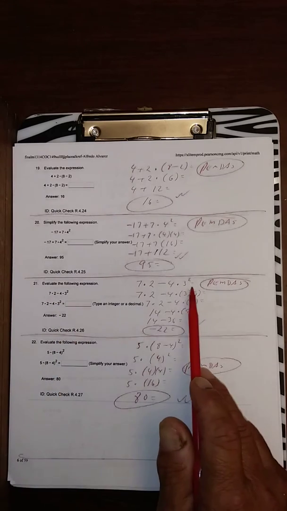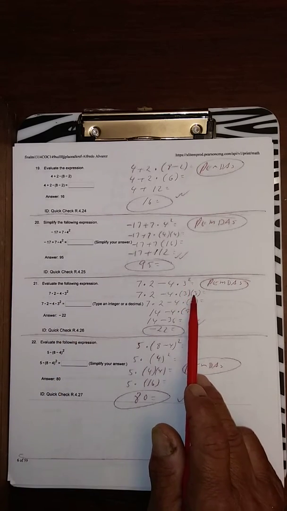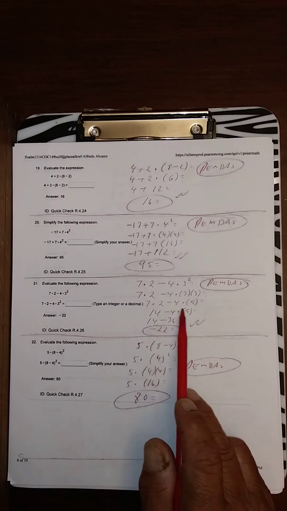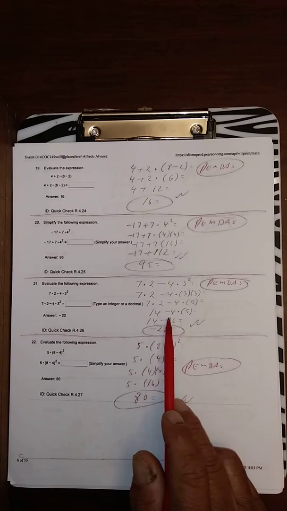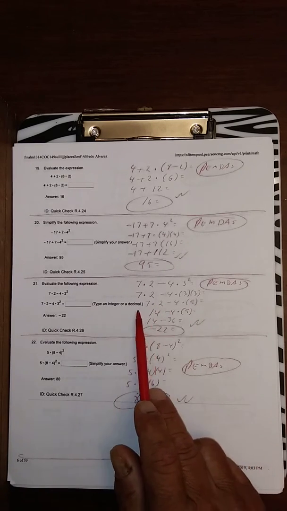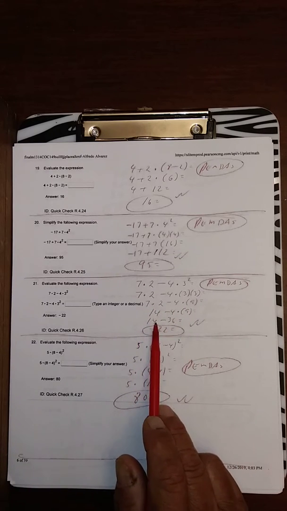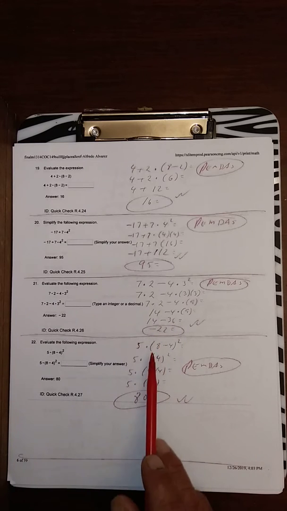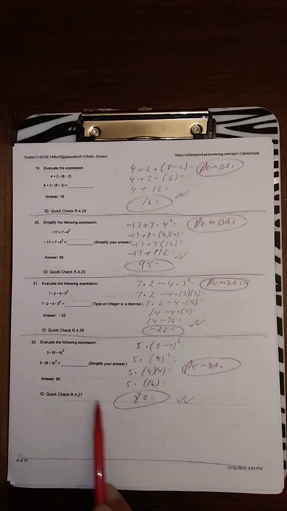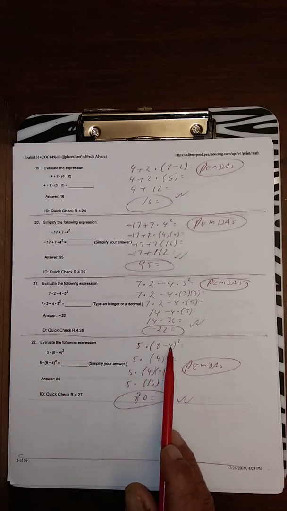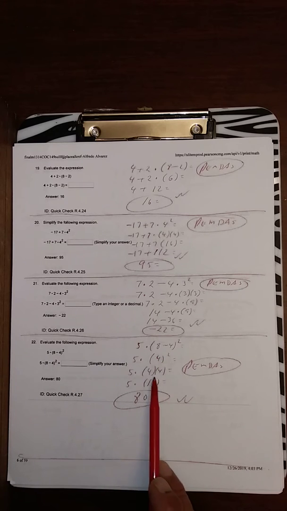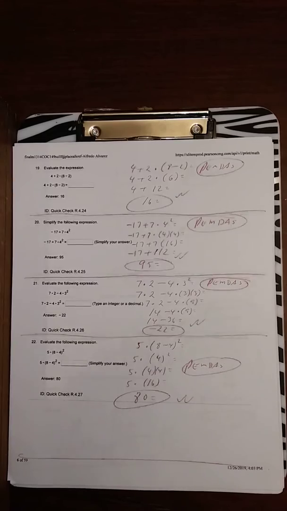Another order of operations, you have an exponent again. Let's do that first. 3 times 3 is 9. So now we have, and let's go back again. So we have now 7 times 2 is 14. Bring this down. So 14 minus 36 is negative 22. Another order of operations, 8 minus 4 is 4 squared. So 4 times 4 is 16. 16 times 5 is 80.